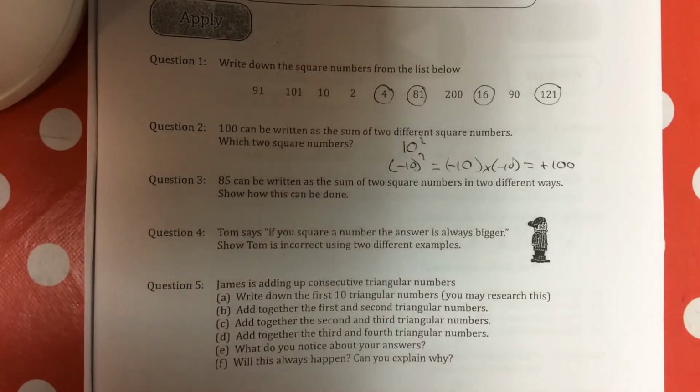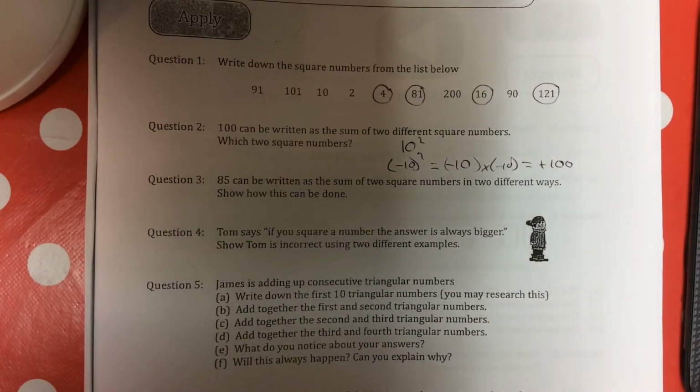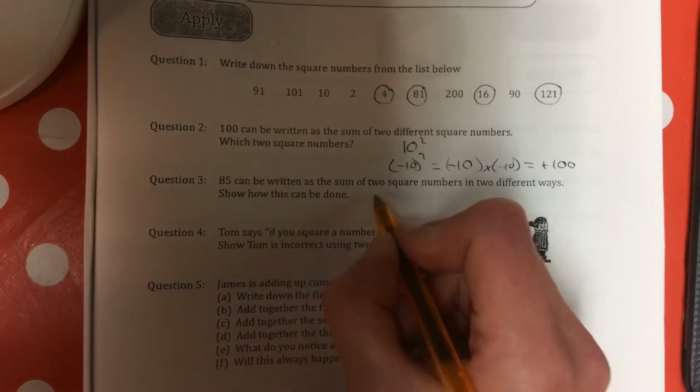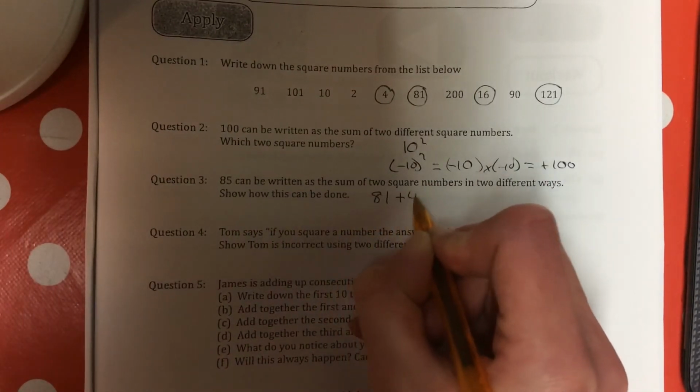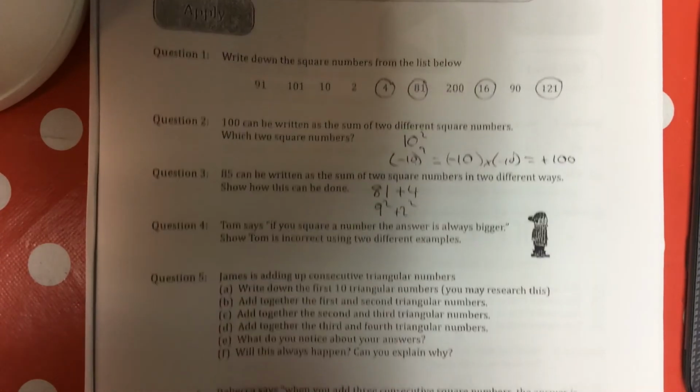85 can be written down as the sum of two squared numbers in different ways. So the first squared number I have is 1. 1 and 84 doesn't work. So the next squared number is 4. 4 and 81. So 81 add 4 gives me 85, and 81 is 9 squared, add 2 squared.